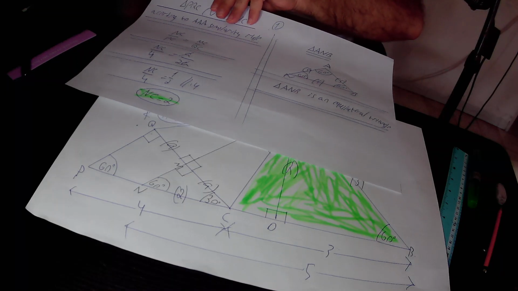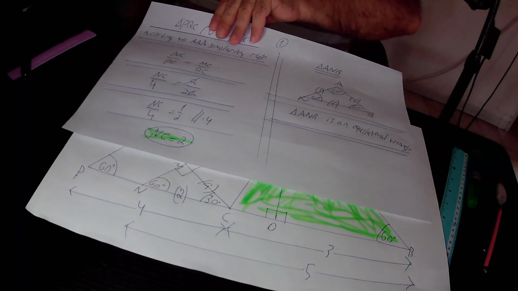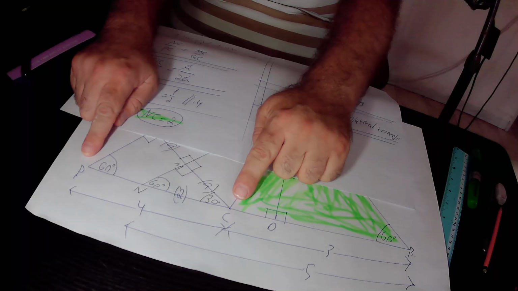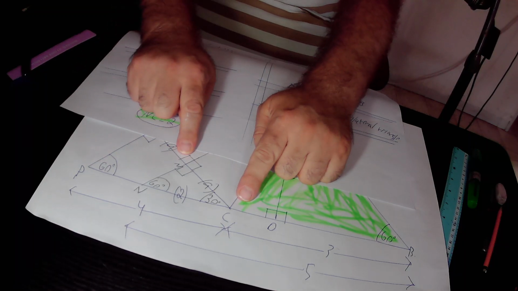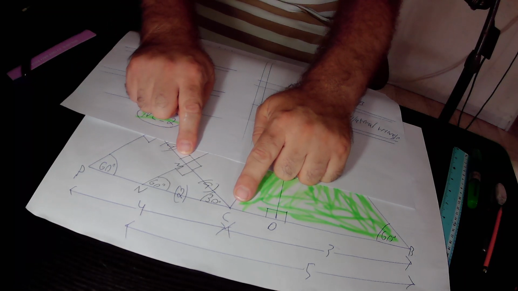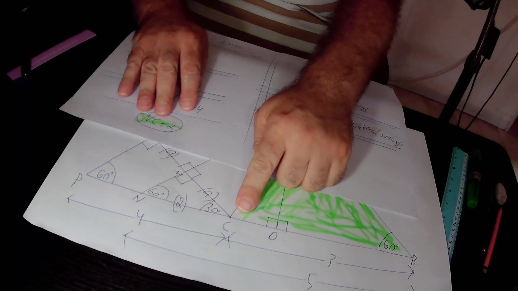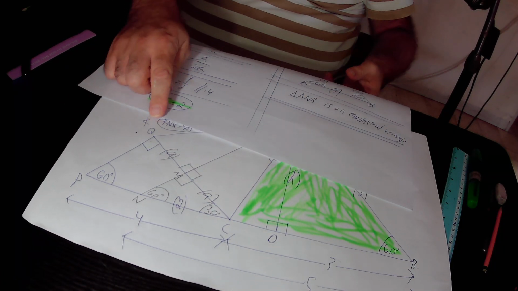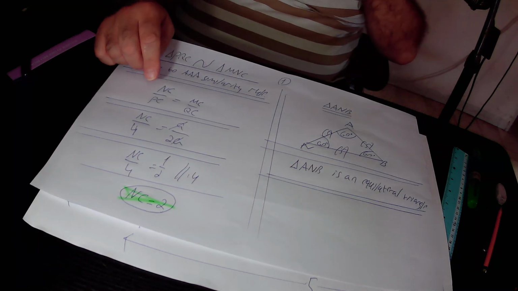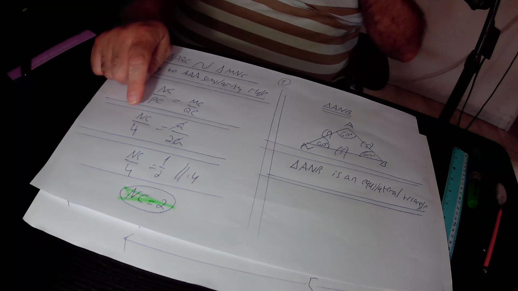NC is the missing side, so we leave it as it is, over PC. PC equals 4 units in its length according to what is given in the question. And it is equal to MC. MC equals A according to our definition, over QC. QC equals A plus A, that is 2A. So in total we found out that NC over 4 equals A over 2A.